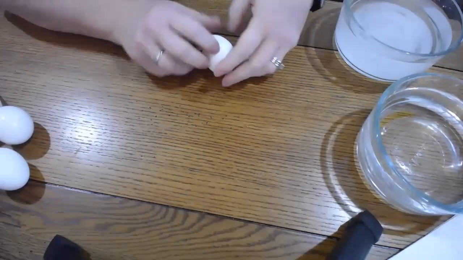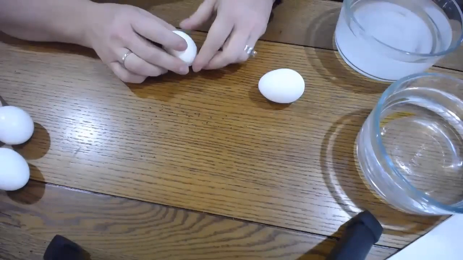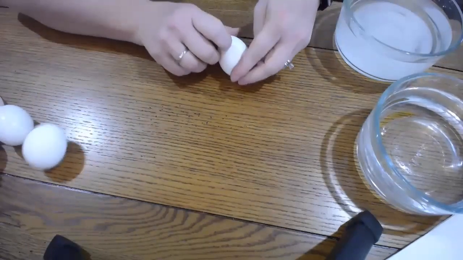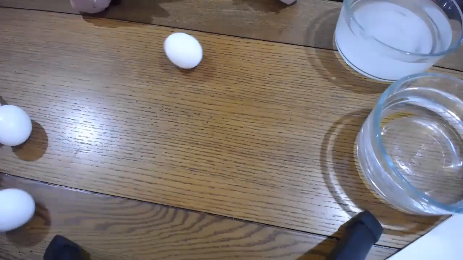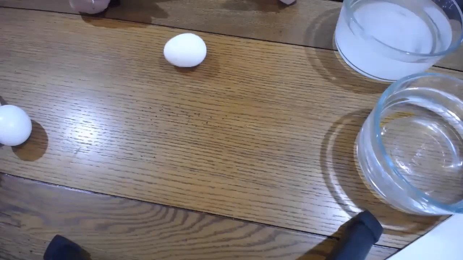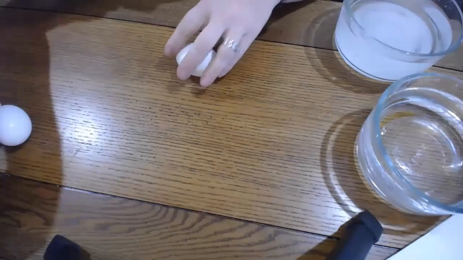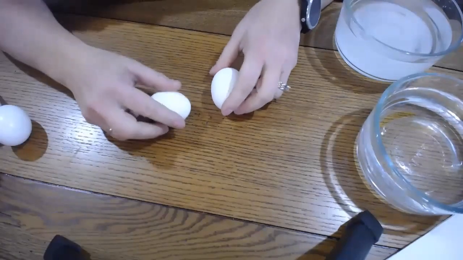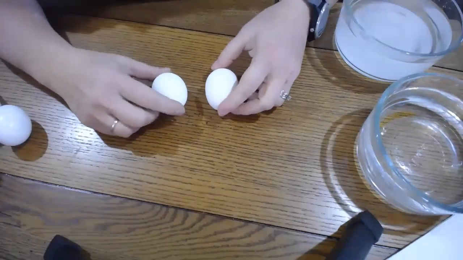Uh-oh, again, off the table. Gosh, I'm not a good spinner, am I? Here we go. Whoop, it hit another egg. These eggs, whew, they're travelers. Well, we did notice some differences. Let's go ahead and put our data together.